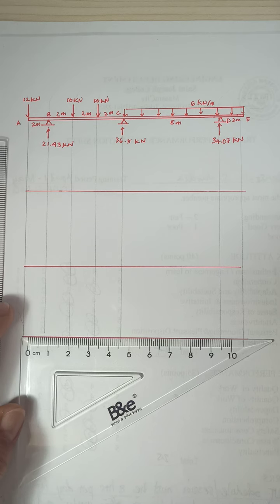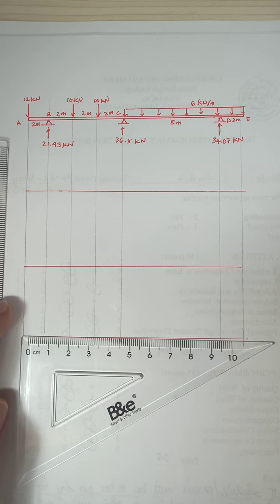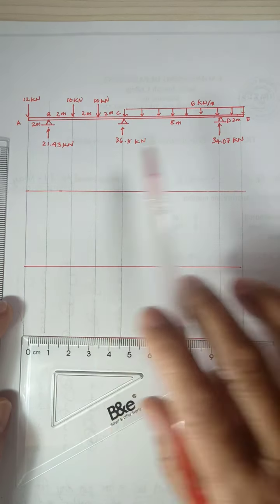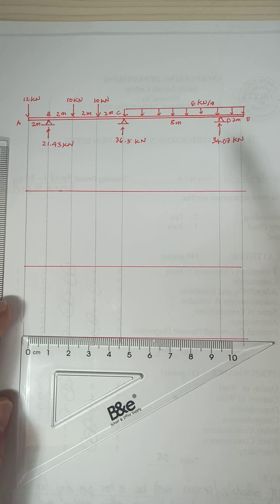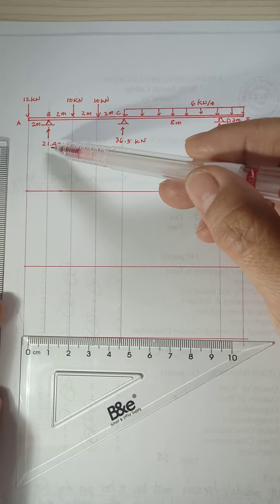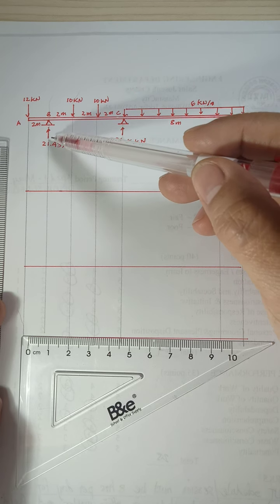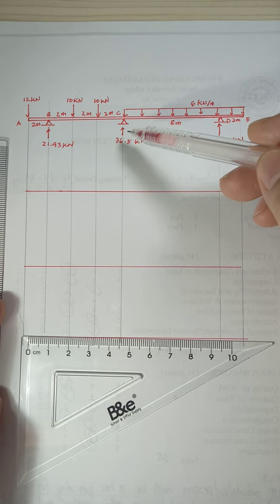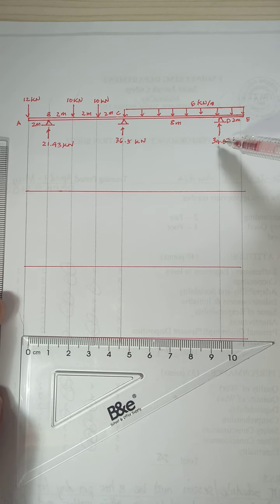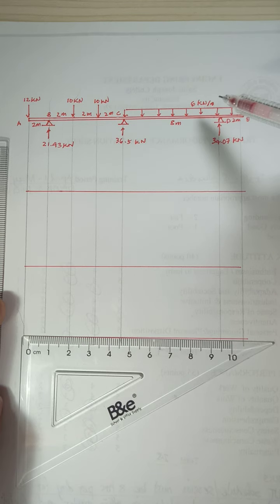Okay? So, we have here a prepared paper already with a given beam. Now, when you draw the shear and moment diagram, kinahanglan naa sad nakabutang ang imong mga reactions. Okay? So, mao ni ang mga reactions sa B, sa C, and sa D. And also the loads. Okay?